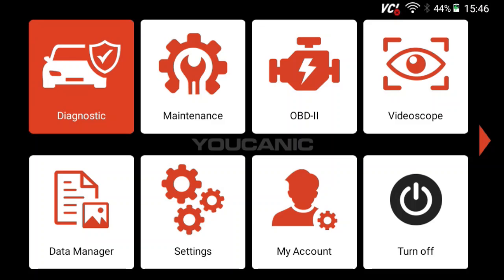Hello, today I'm going to be showing you how to email a diagnostic report from your YOUCANIC scanner. There are two ways that you could go about doing this, either through Diagnostics or through Data Manager. I'm going to show you both ways. First, I'm going to show you how to email a report through the diagnostic route.